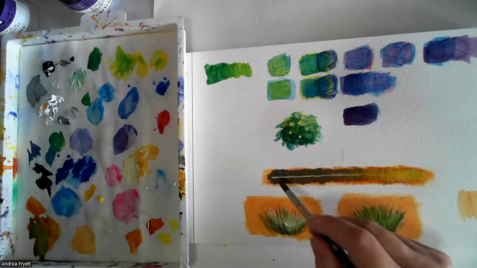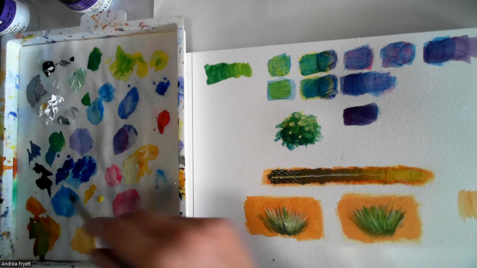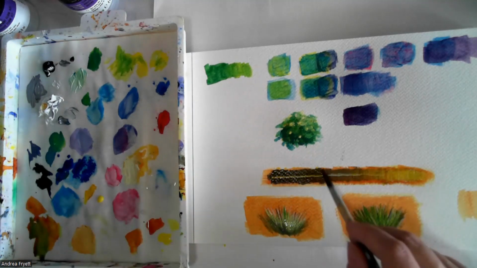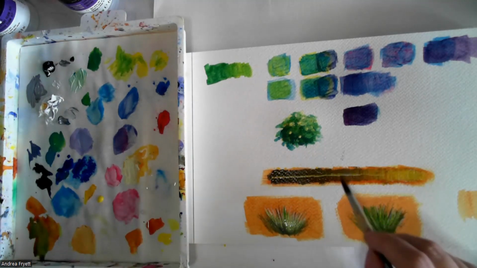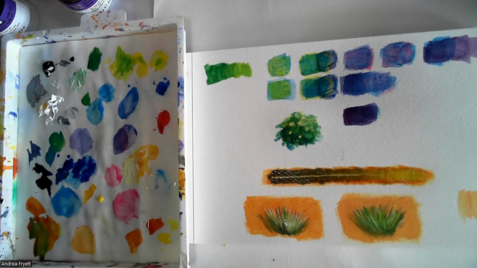So now we're preserving our value structure, but we're tinting it basically to the color that we want.